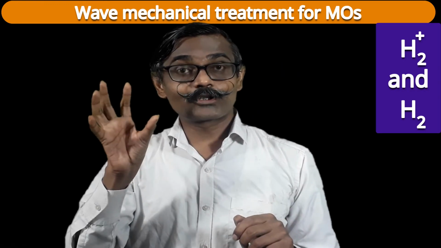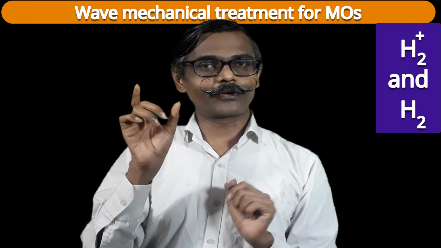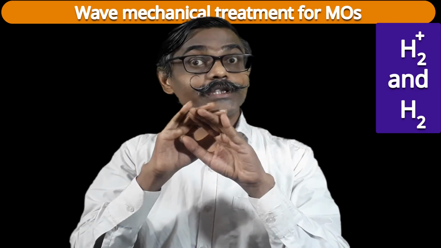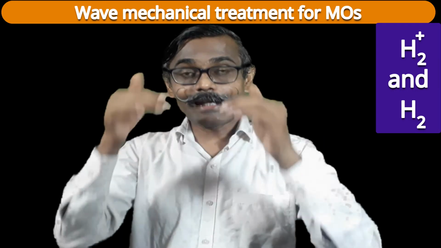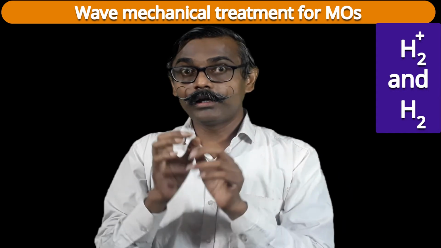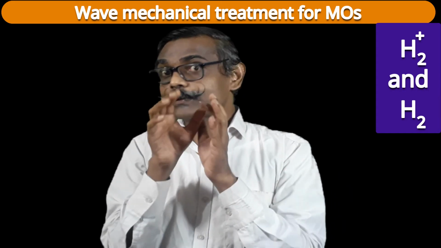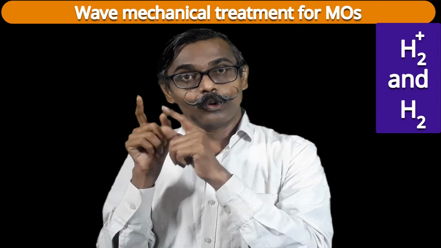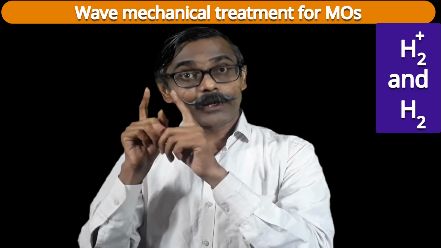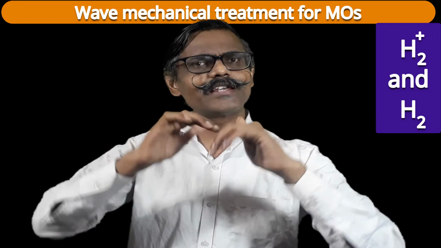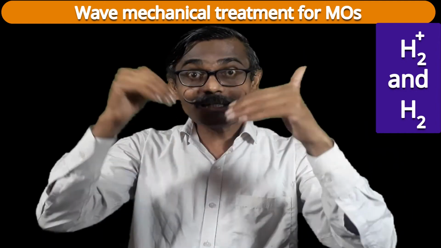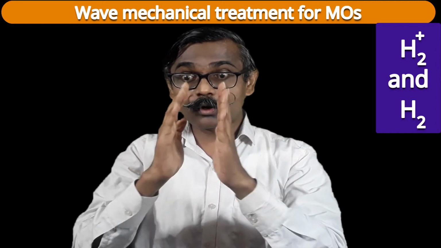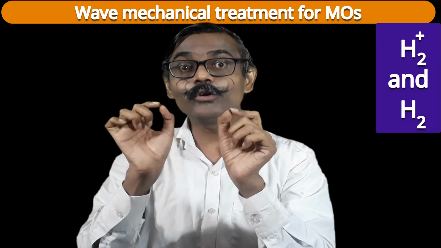Here the hydrogen 1s orbital was with only one electron, and H plus was with no electron. When the electron enters a bonding orbital, previously H plus also experiences electron cloud. The original 1s orbital where one electron is there also experiences electron cloud. So the possibility of existence of electron increases between the nuclei.